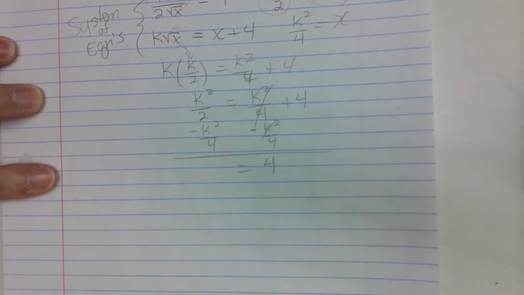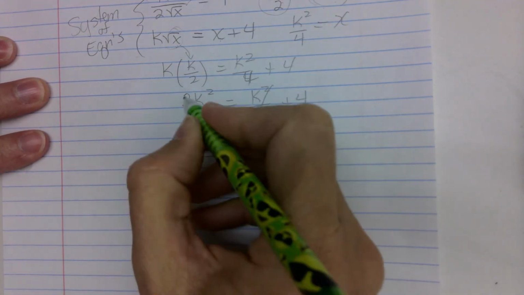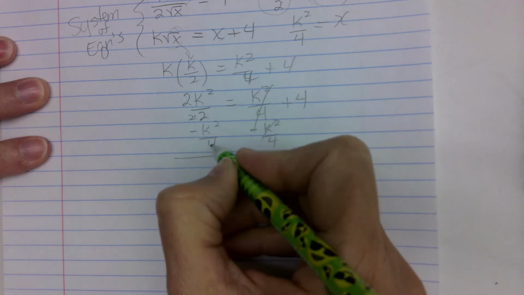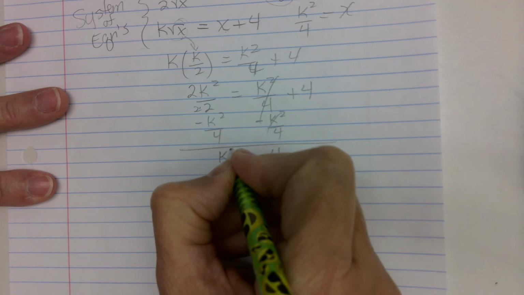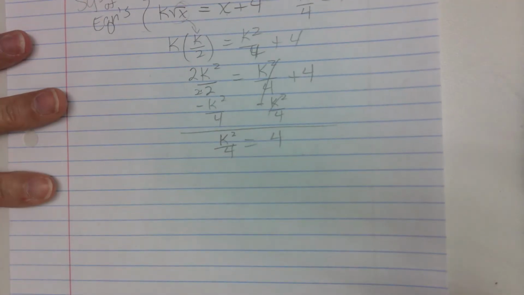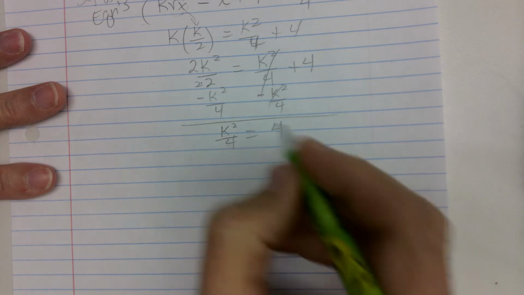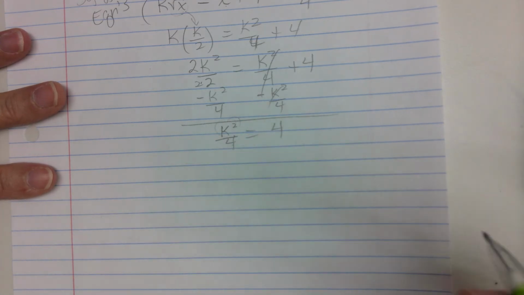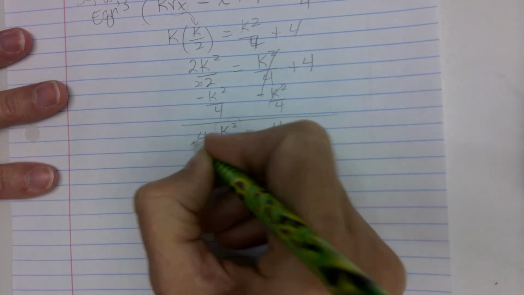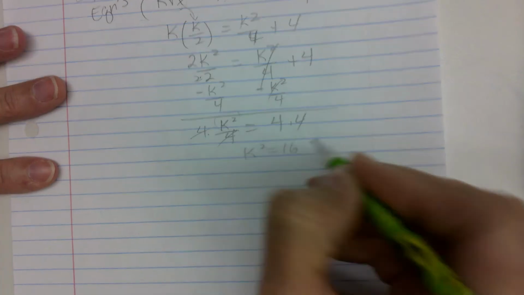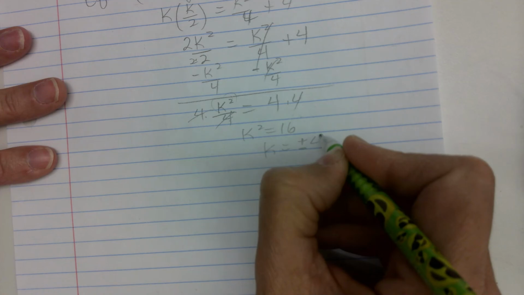Common denominator. Need to multiply by 2. What is 2k squared over 4 minus 1k squared over 4? 1k squared over 4, right? Next step. We're solving for the k squared. It's being divided by 4. What do we do? Multiply by 4. K squared equals 16. K either equals plus or minus 4.